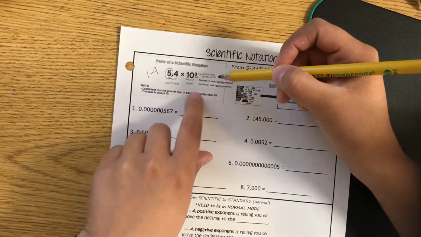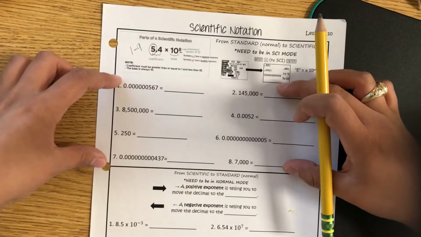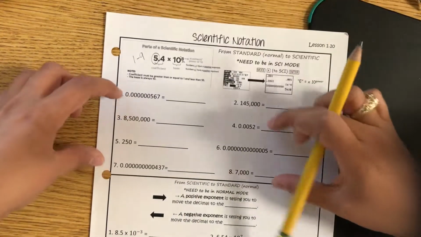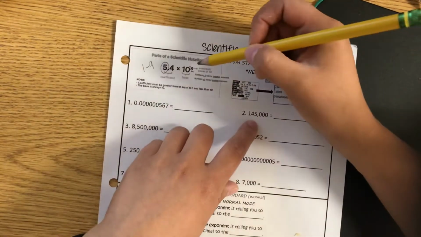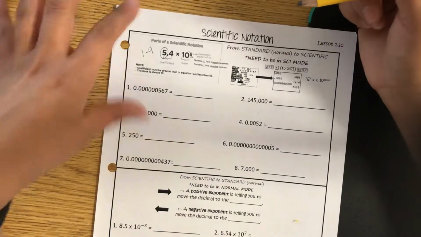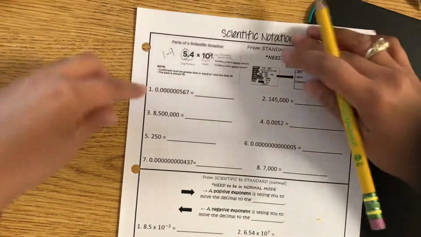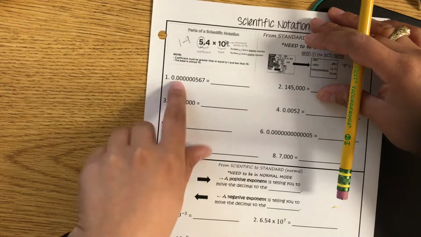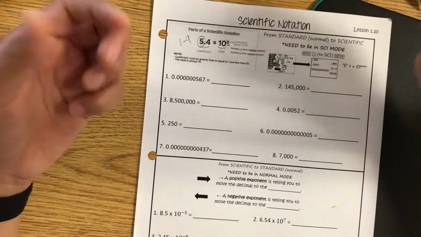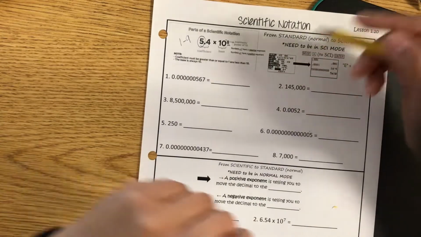If the number itself is less than 1, then that means it's going to be a negative exponent. If the number itself is bigger than 1, then that means it's going to be a positive exponent, okay? So we'll practice writing that. So let me explain. If I look at number 1, okay, this is called standard notation because it's how we traditionally see our numbers, but a way to write it in a condensed form is scientific notation.